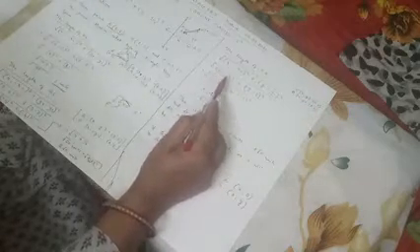Now, what are we getting? We are just putting the values. So, abscissa of C is 4 and abscissa of A is 6. So, 4 minus 6 whole square plus ordinate of C is 7 and ordinate of A is 6, 7 minus 6 whole square.